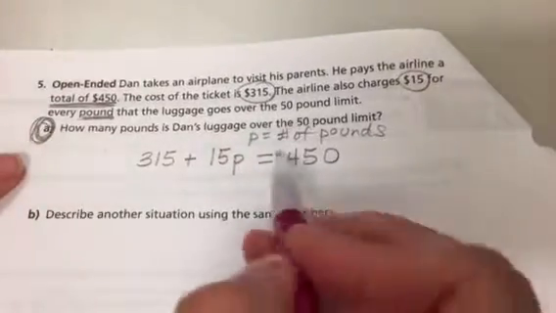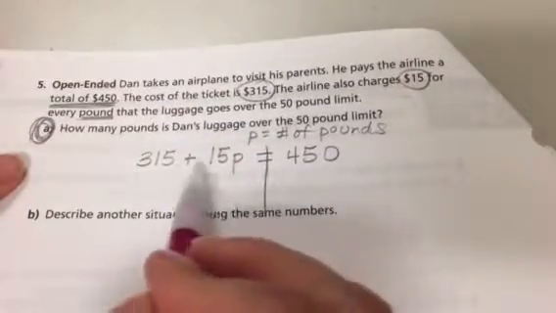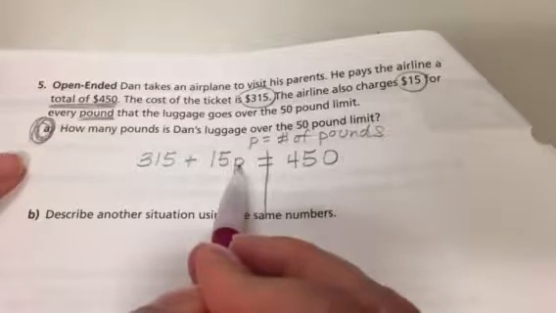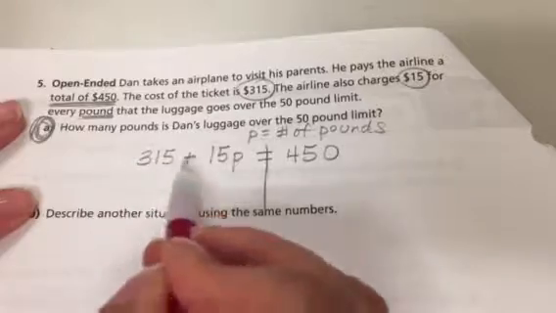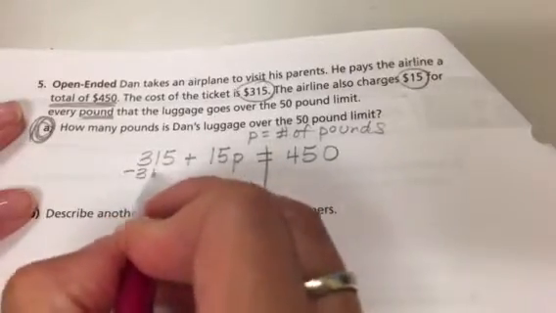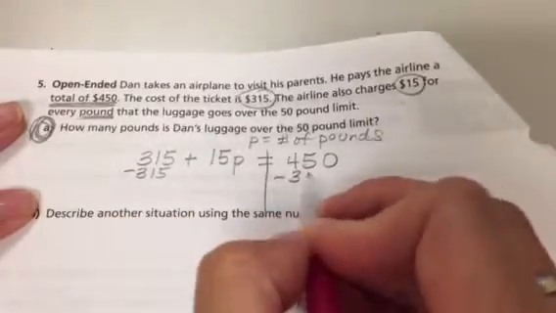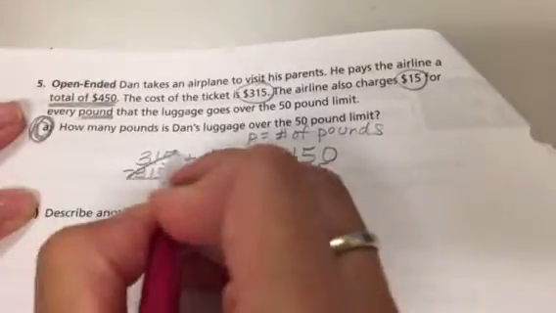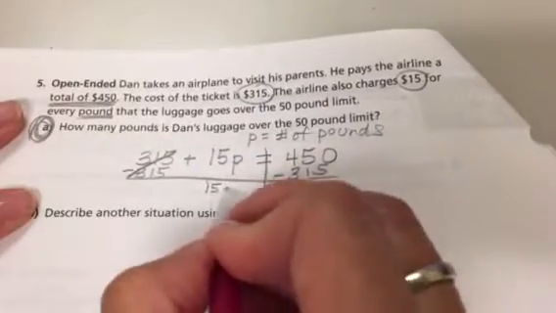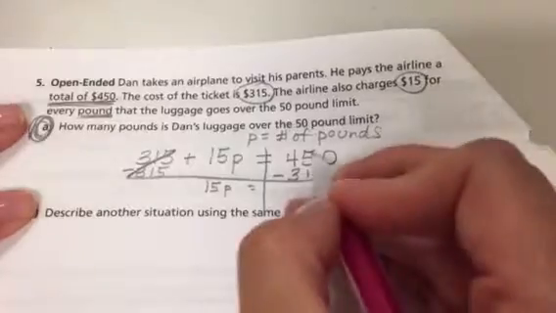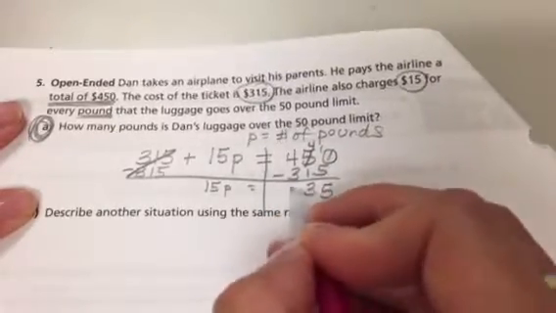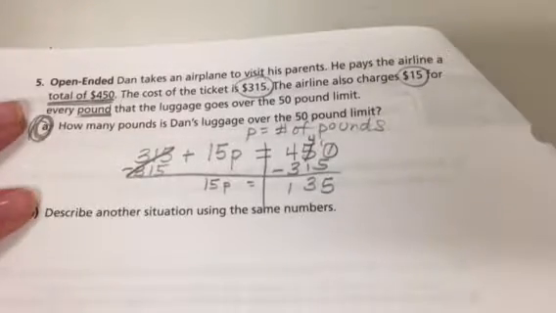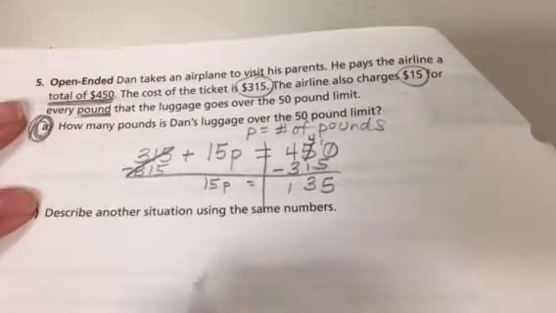Okay, so now we're just going to solve. So I have my P on the left side. There's no P's over here. I'm just going to get rid of this constant by doing the opposite and subtracting it from both sides. So those are gone, and I'm left with 15 times P, and then I'm going to subtract over here, and I'm left with 15 times P equals 135.